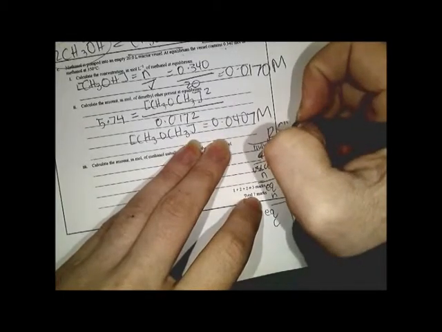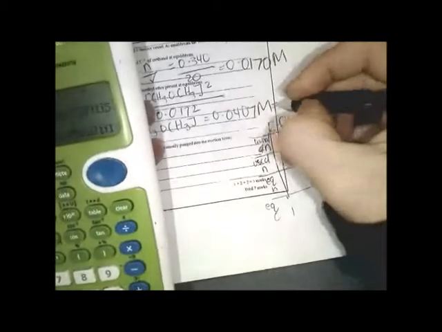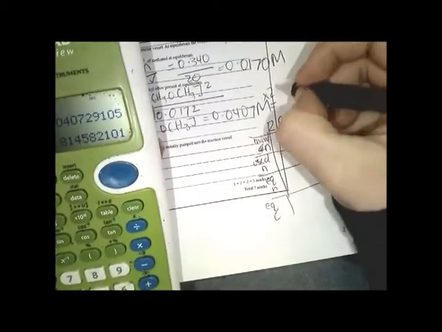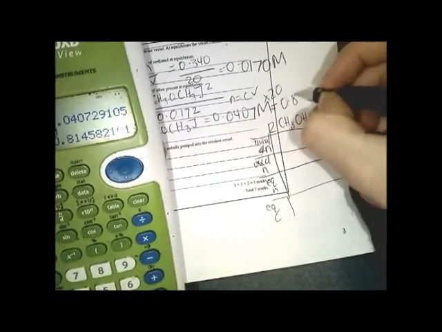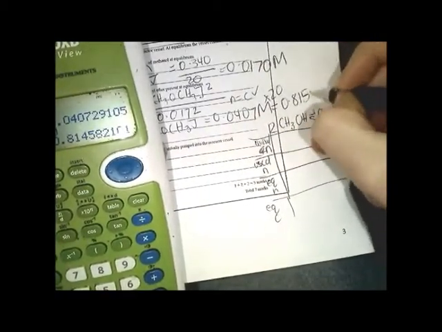Okay, but here we know that it says calculate the amount of dimethyl ether present in mole. Alright, so obviously I worked it out in concentration. So I actually have to times it by 20. So the amount in mole, this was just times by 20 because we have C, so n equals CV, 0.815 mole.